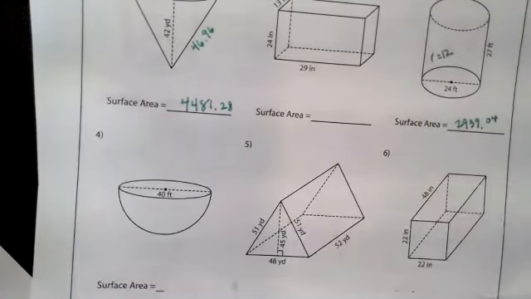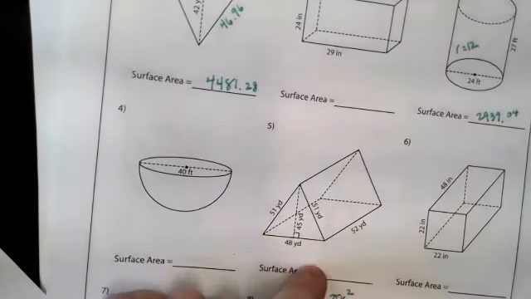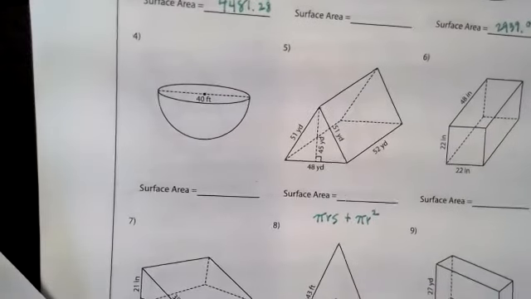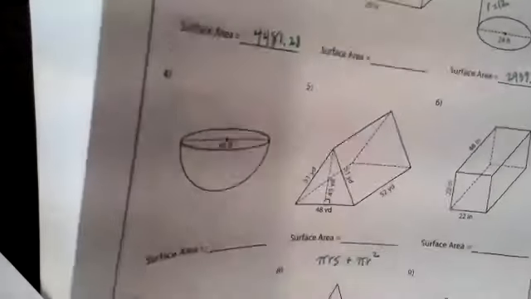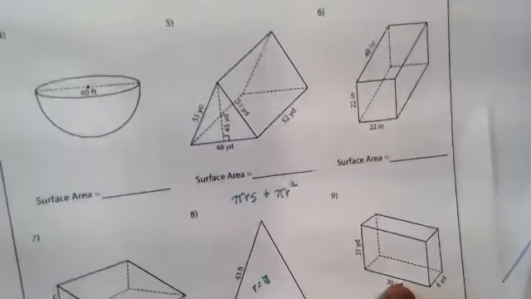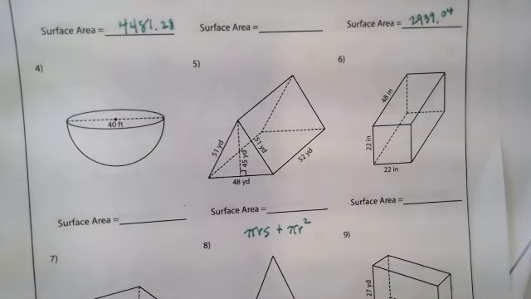On another day, we will do rectangles, triangular prisms. There aren't any pyramids on this either. So on another quick class, we'll do rectangular prisms, triangular prisms, and pyramids.